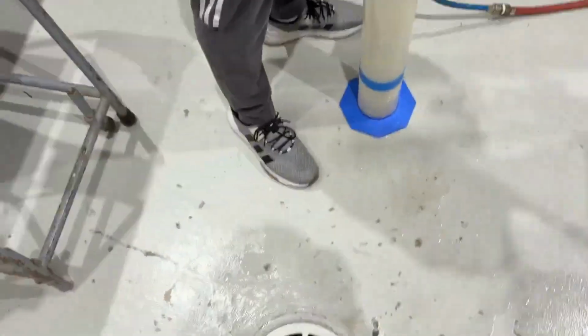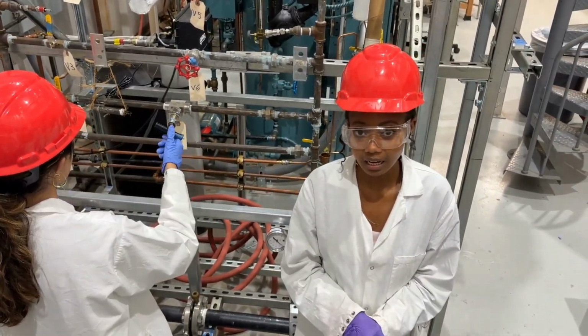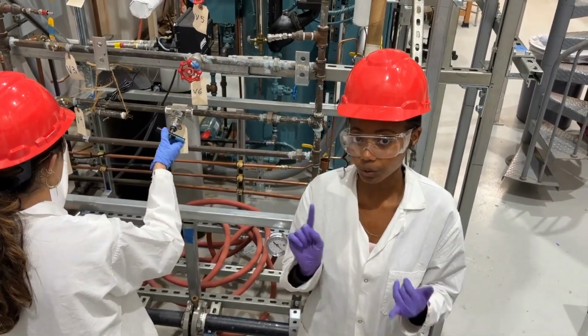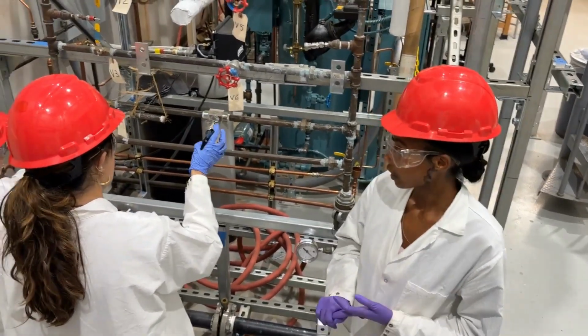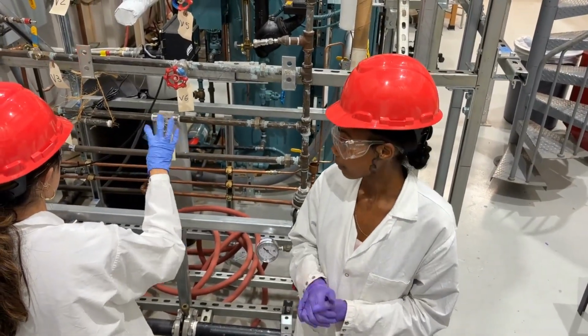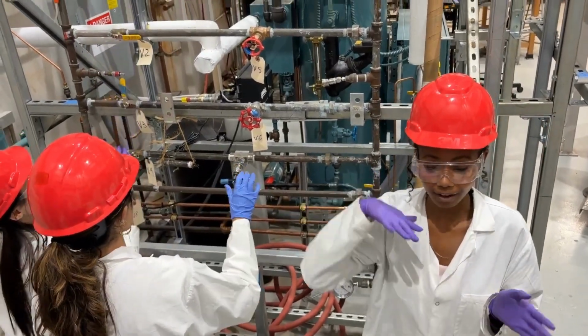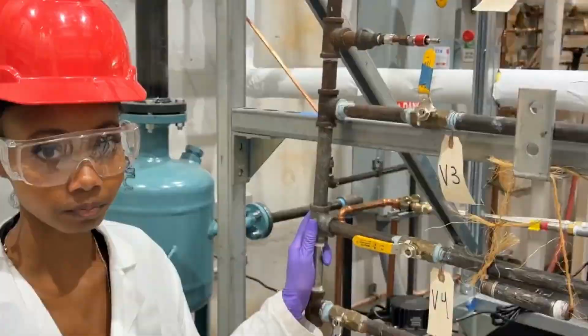So as I mentioned earlier, an important part of this lab is making sure that you know the difference between the globe, gate, and needle valves. You can always ask your TA if you need clarification surrounding the different kinds of valves, but it's very important to be able to distinguish which valves are which in order to have proper data analysis.